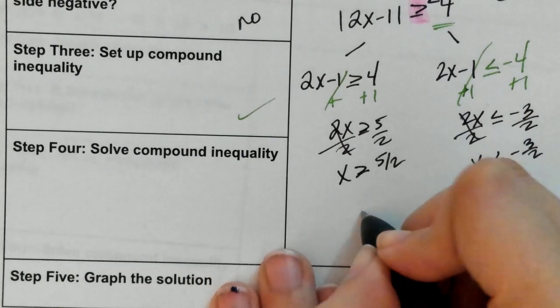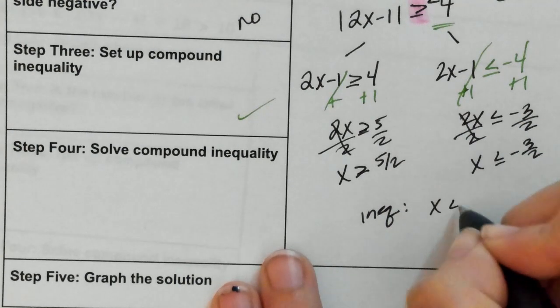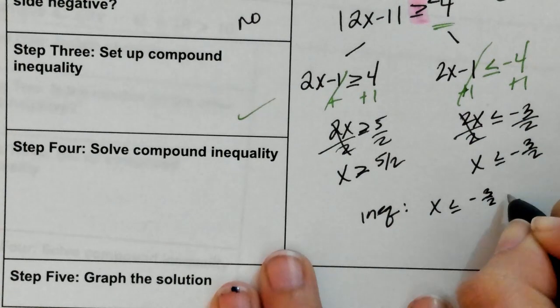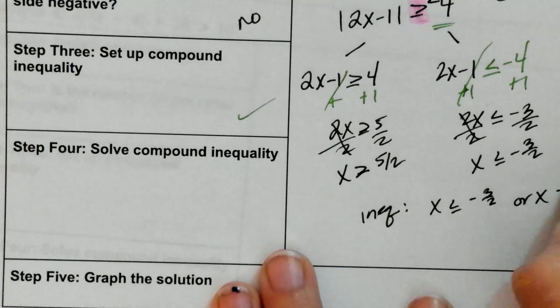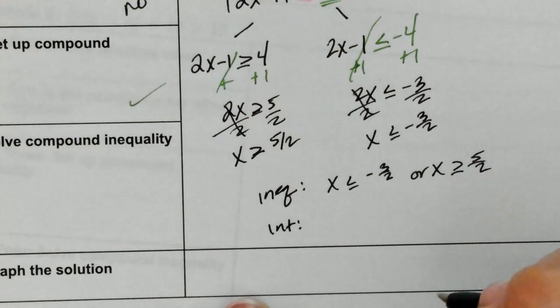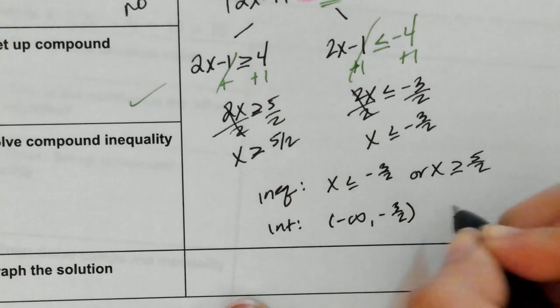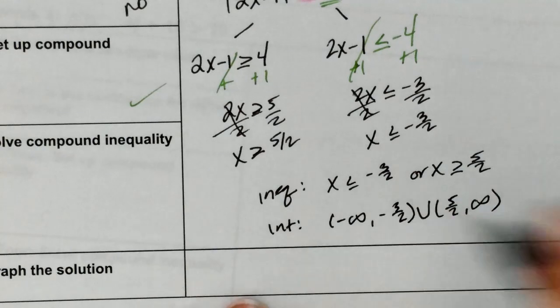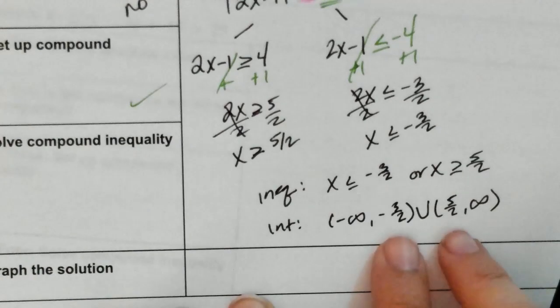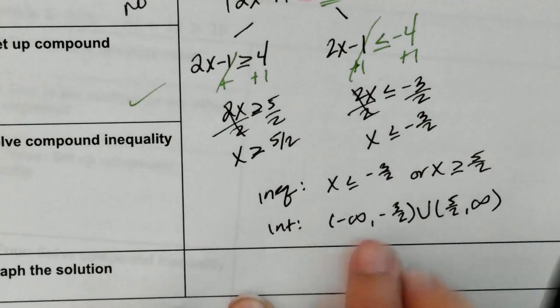So for my inequality notation, I'm going to write from least to greatest: x less than or equal to negative 3 halves, or x greater than or equal to 5 halves. And for my interval notation, same idea: negative infinity, comma, negative 3 halves, union, 5 halves, comma, infinity. That's always the setup. The only thing that will change for OR cases are these numbers here. Otherwise, the negative infinity and the union will always be there.